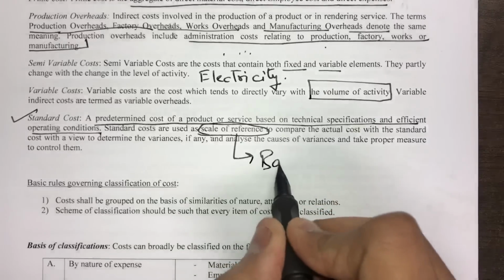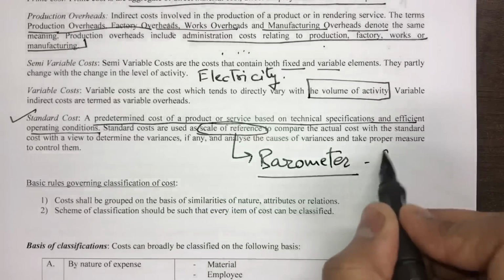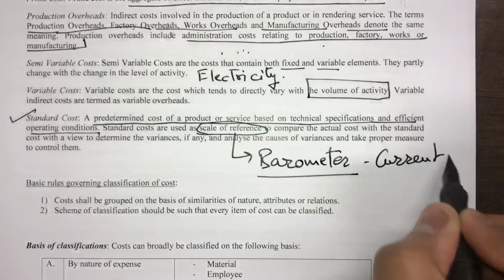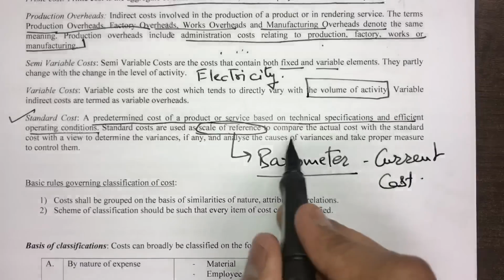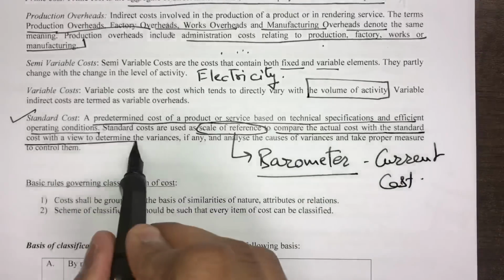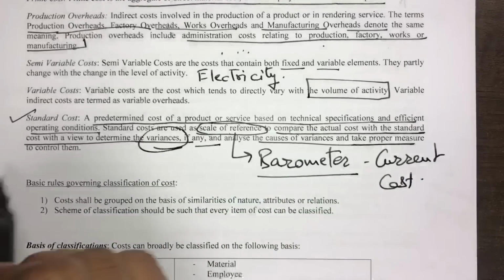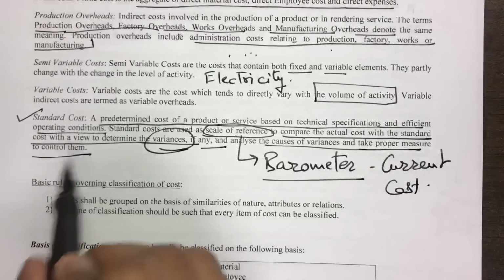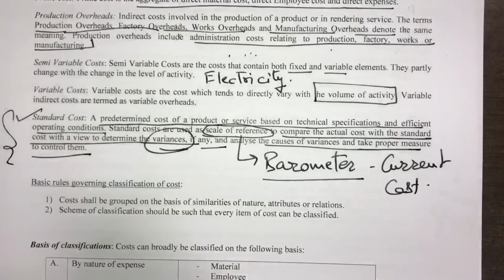It is just like a barometer of analyzing your current year cost. So it is a scale of reference to compare the actual cost with the standard cost with a view to determine variances, if any, analyze cost of variances and take proper measures to control them. So this is standard cost.